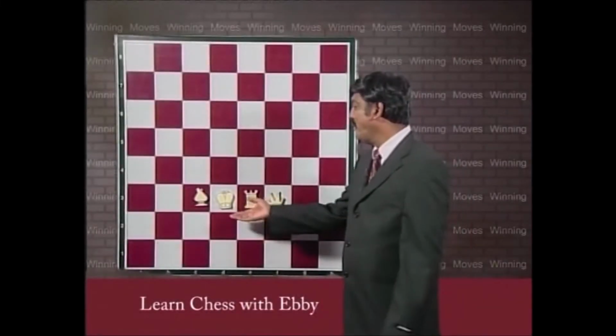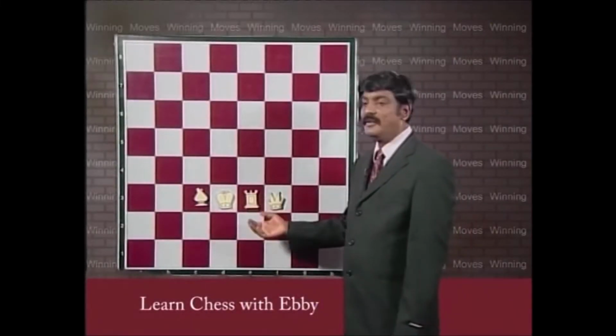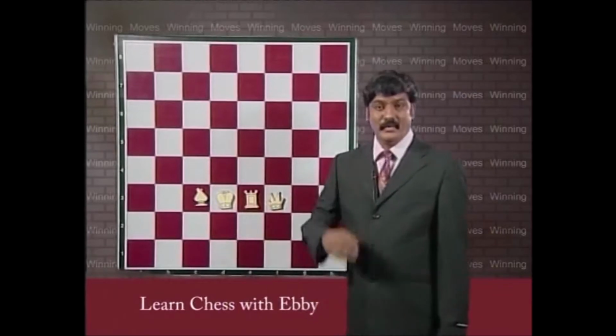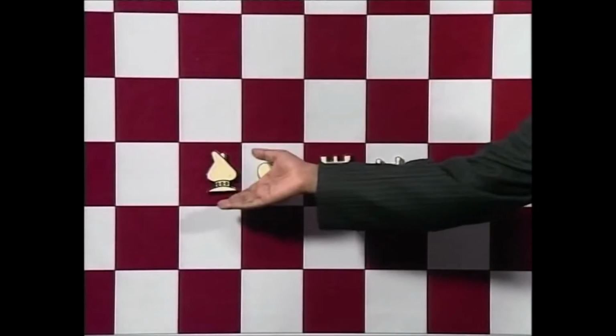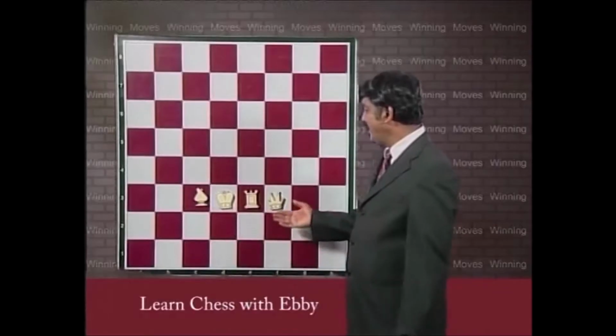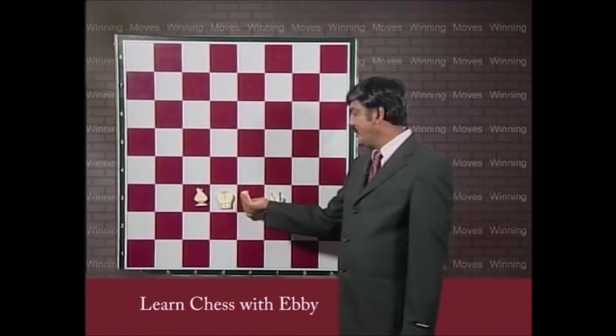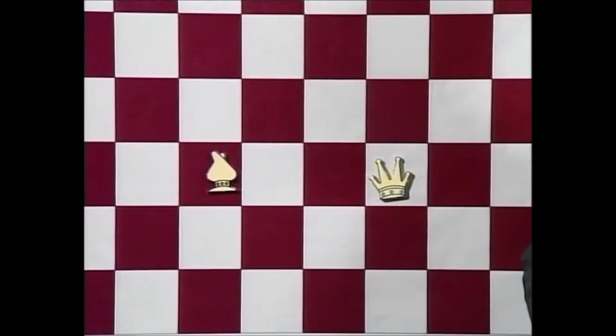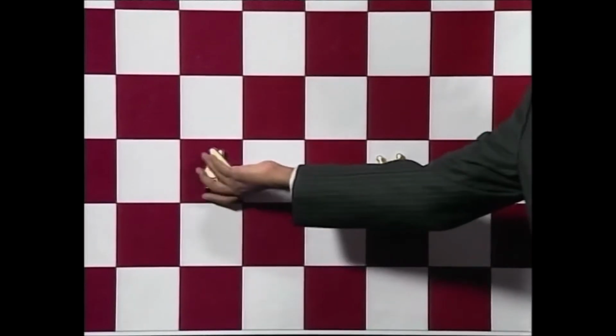Viewers, you know how the king moves. You also know how the rook moves. You also learned the movement of the bishop. Having known these three, you also learned the movement of the queen, that it's a combination of a rook and a bishop.